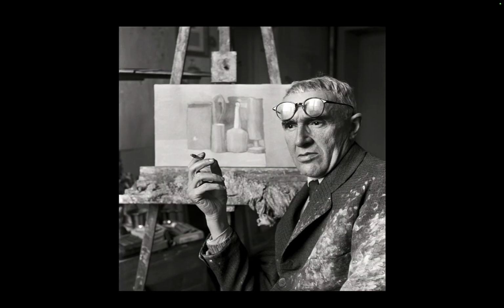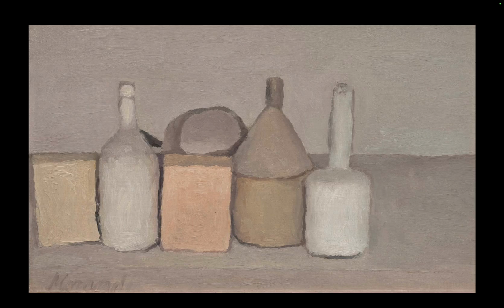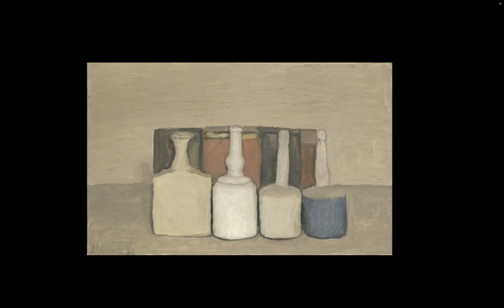This is a guy called Giorgio Morandi. He was an Italian artist, early 1900s, and he was really famous for doing these still lifes. It's kind of like all he did his whole life. They're really charming, really beautiful, very muted colors. And in some ways they're sculptural.